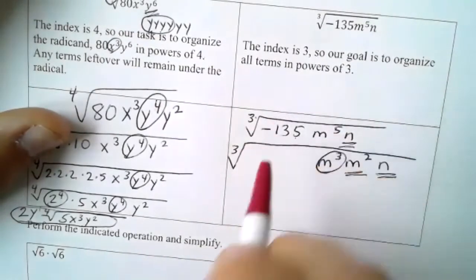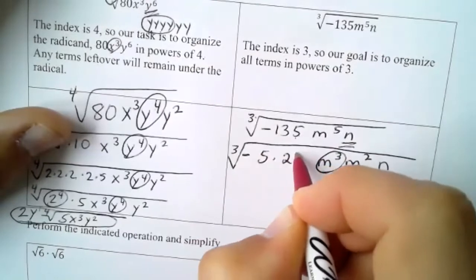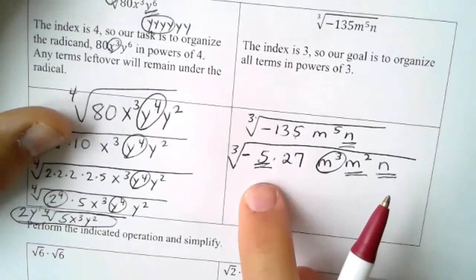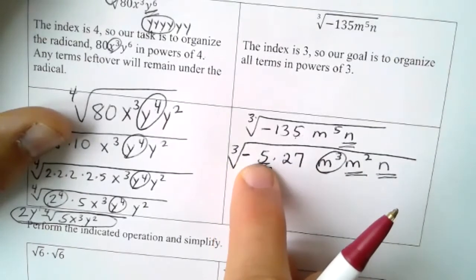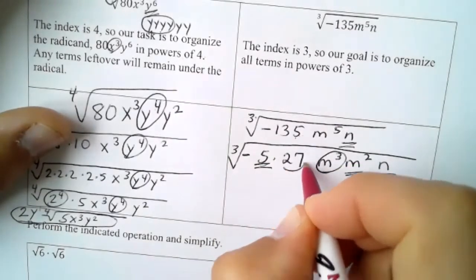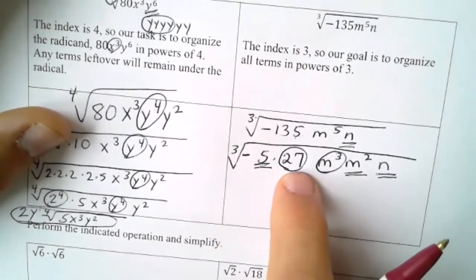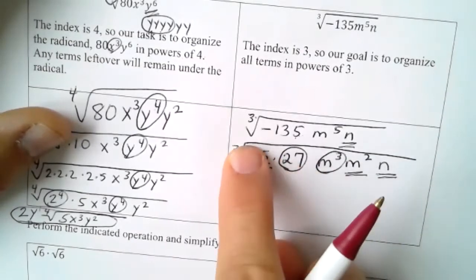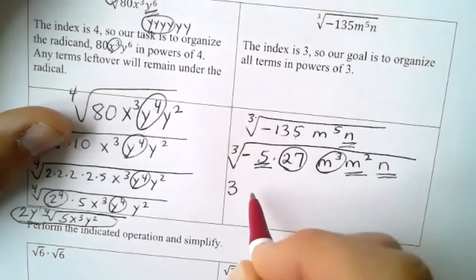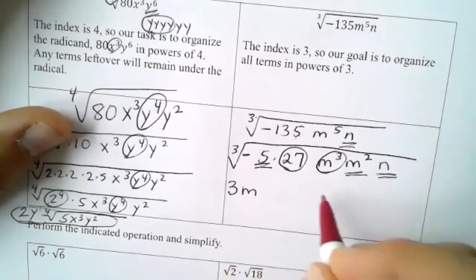Okay, so what I'm going to do is leave this negative out in front, and I'm going to put 5 times 27 here. Now, this 5 is going to stay under the radical. Notice I didn't underline the negative 5 here. We'll talk about that negative in a second. But this is a perfect cube, so that's going to be pulled out. Do you know what that is? 27 is 3 cubed. The cube root of 27 is, I'm going to start pulling out stuff now, okay? 3. And then m to the third power divided by 3 is just m.